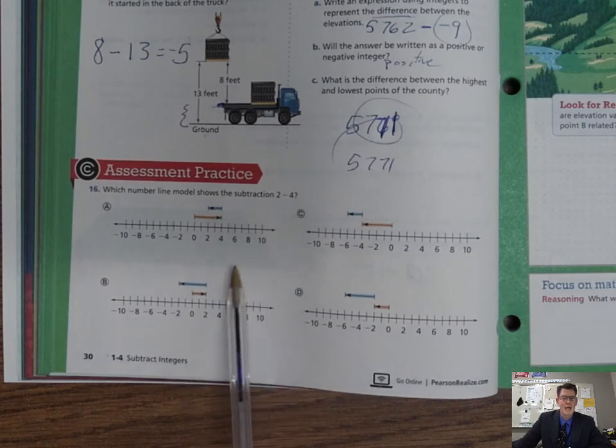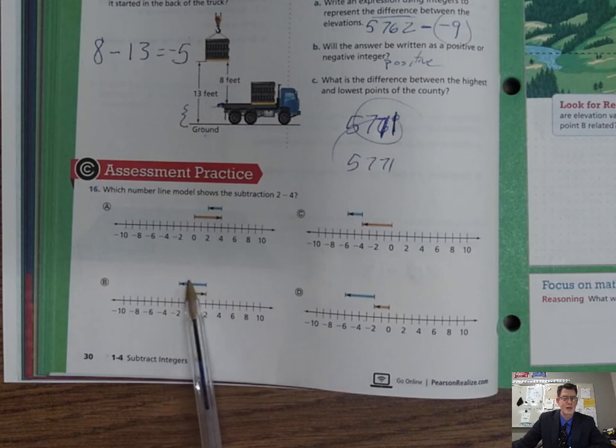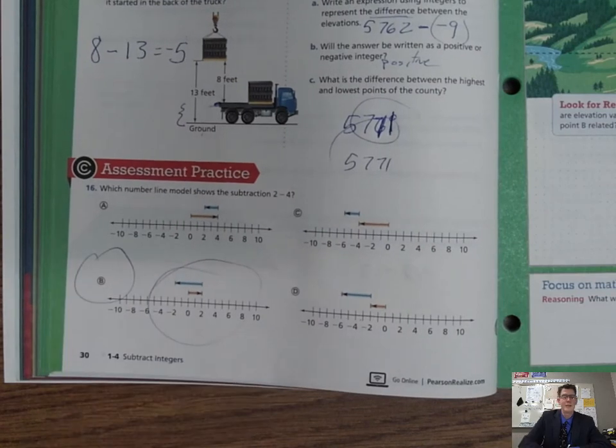And then does it minus 4? Does it go this direction on the number line 4? Yes, it does. It goes down 4 to negative 2. So on that one, the answer is B.